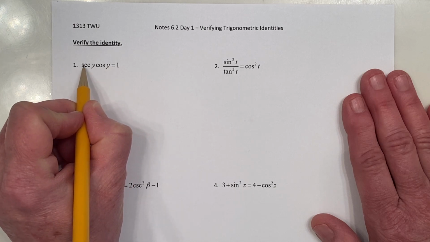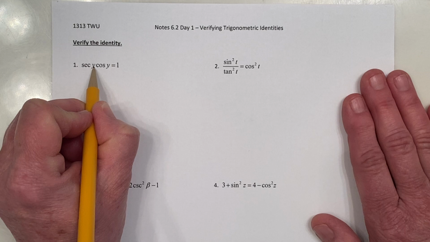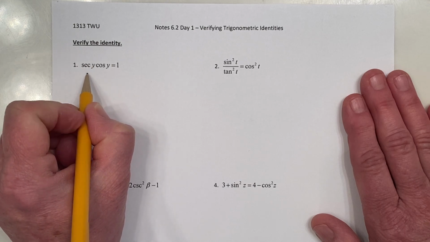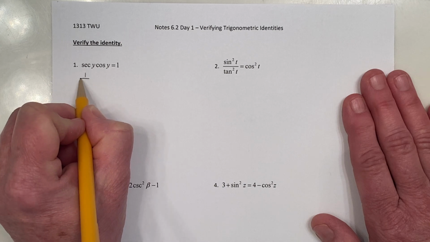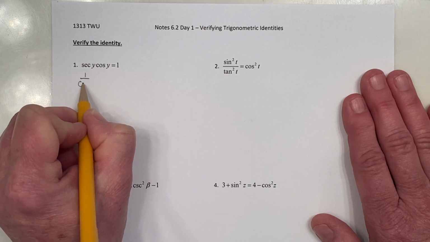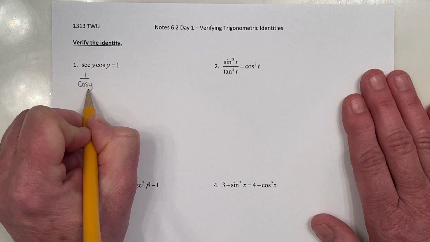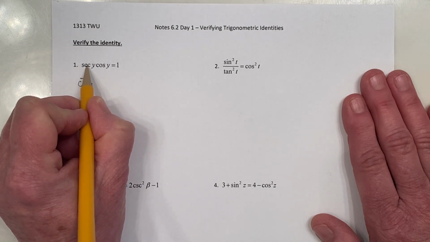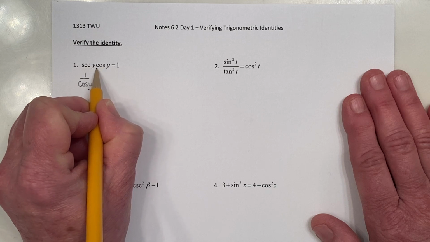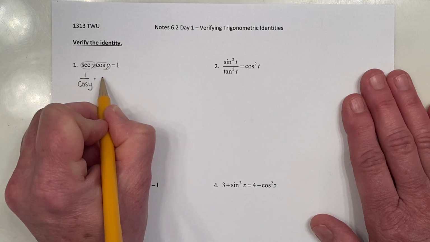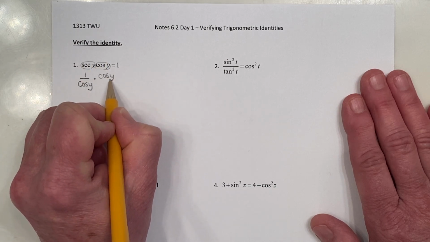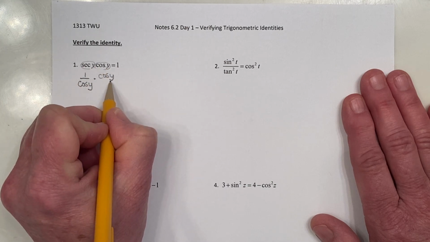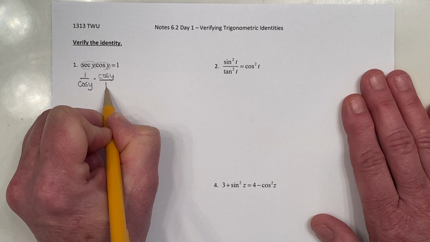And when I think about looking at secant of y, I think about, well, maybe I should change that to its reciprocal by the reciprocal identity. So secant of y is actually equal to 1 divided by cosine of y. So I'm going to substitute in this reciprocal identity for secant of y. But I still have times the other factor right here, cosine of y. And because I just created a fraction from secant of y, I'm going to make cosine of y a fraction by putting it over 1.